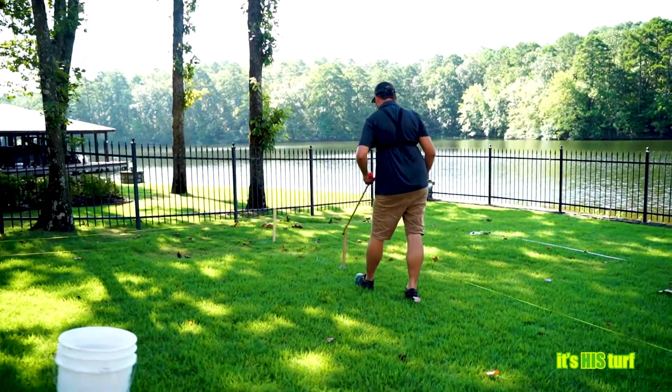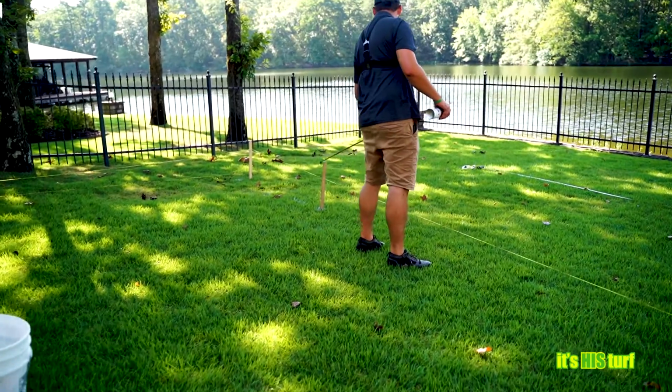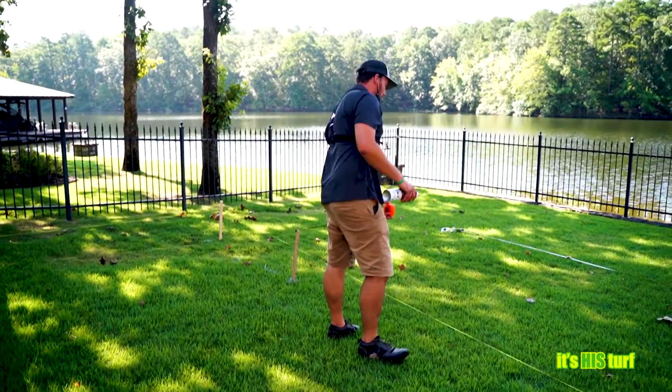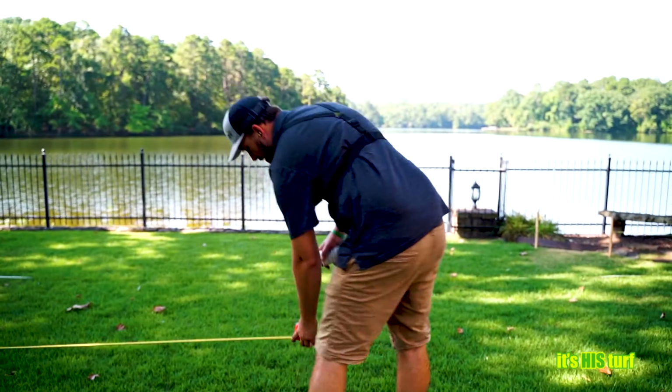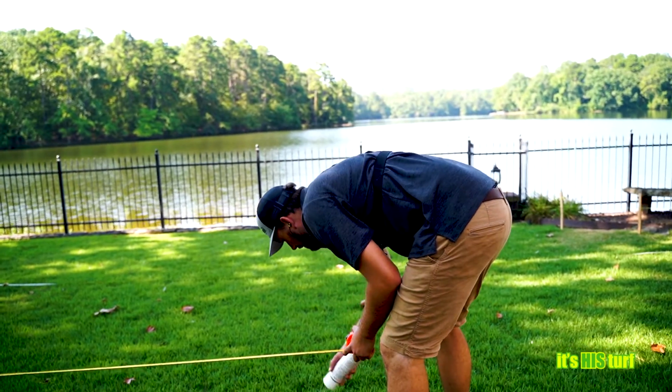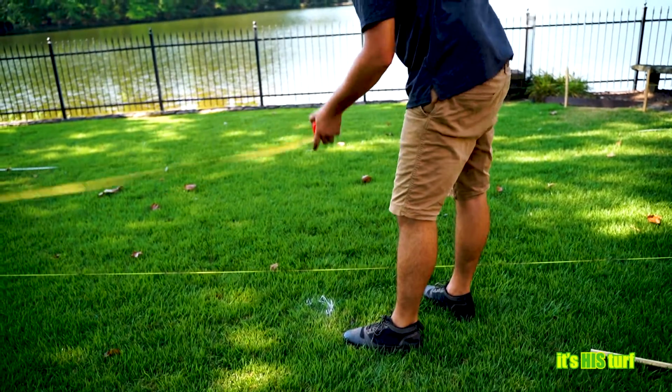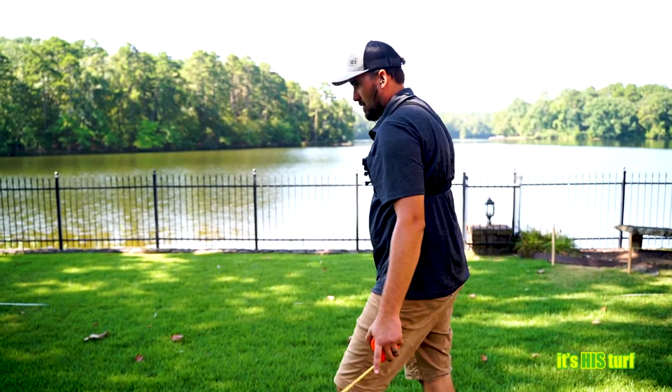To find out what my diagonals are to get this truly square, I'm going to do the simple a squared plus b squared equals c squared. So I'm going to take 12 squared plus 14 squared. It's going to come out to 340. I'm going to find the square root of 340, which is 18.39. And this is going to be what both of my diagonals measure out to.